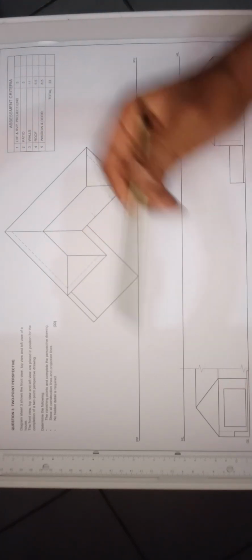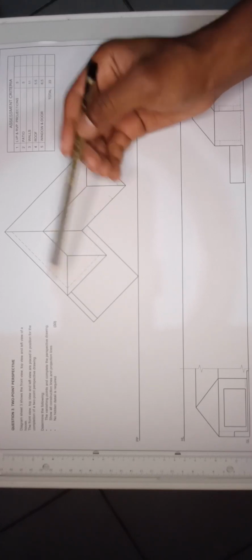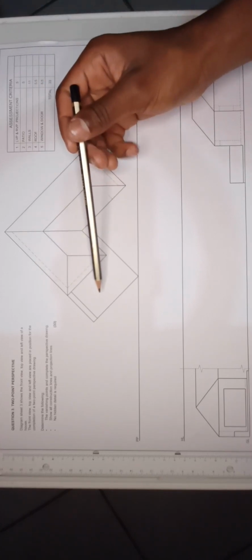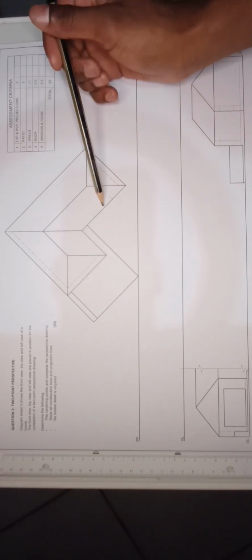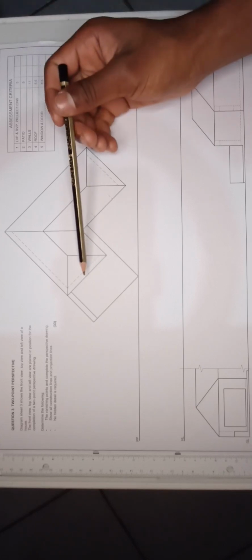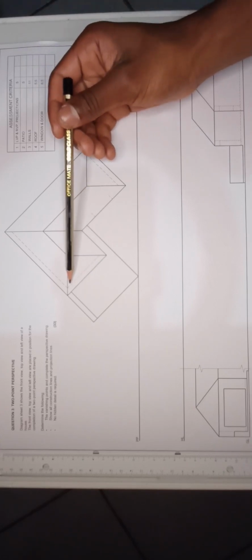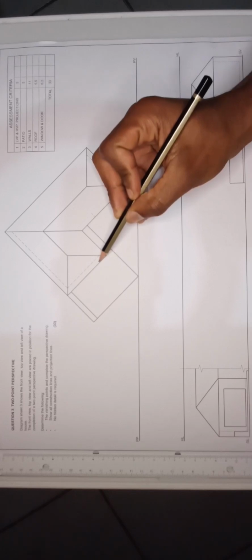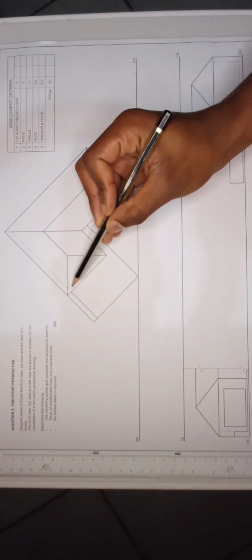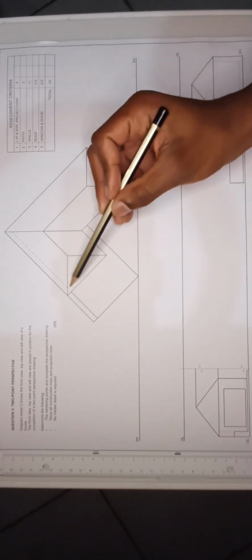Okay, so from our inspection, you can see that our roof is in the same line with the outer wall. And then this is the inside of the wall. Then we have something like a stoop. Okay, we have a window, we have a door here. You can see these hidden details are not visible enough. This is a door here.